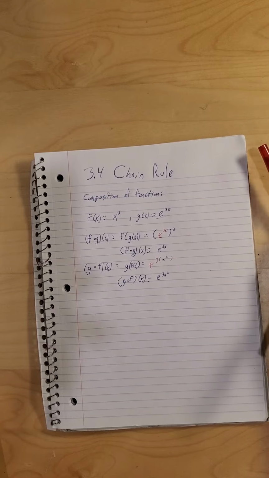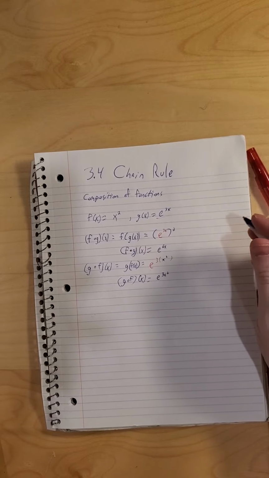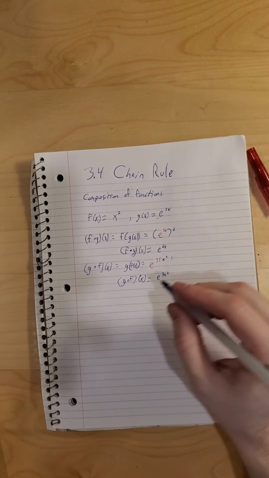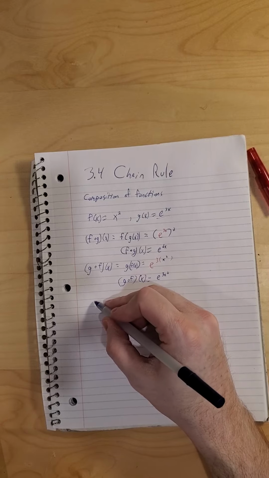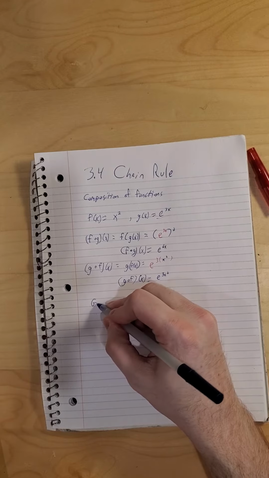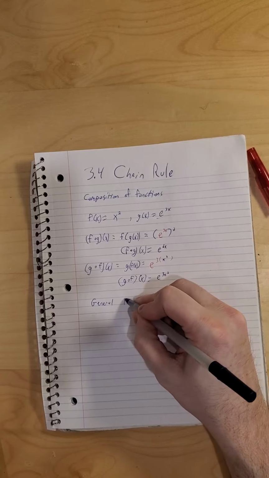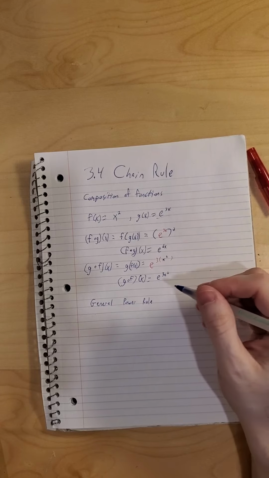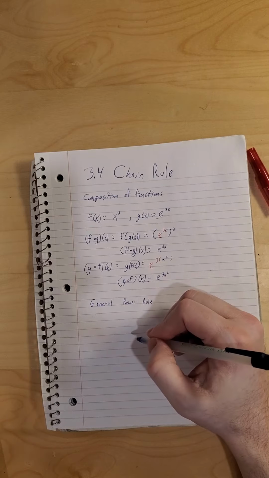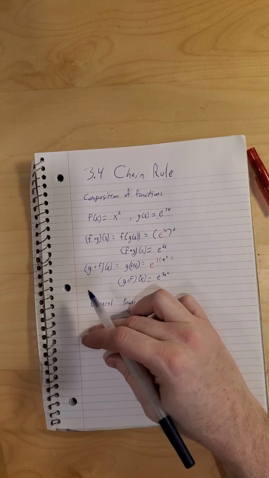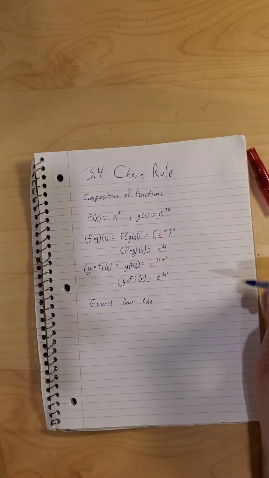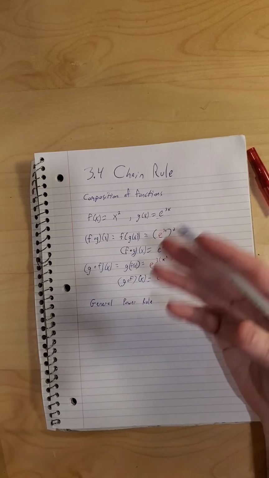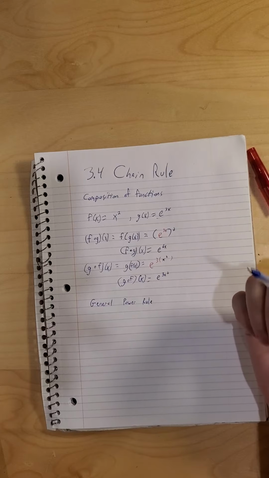So now that we have the idea of composition refreshed, we want to look at a special case of the chain rule, which is the general power rule. And we will derive that. This is not going to meet the standards of a mathematical proof, but it will give us some idea of the thinking and where the rule comes from.